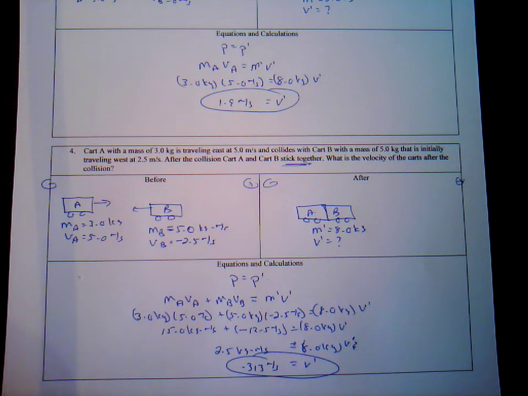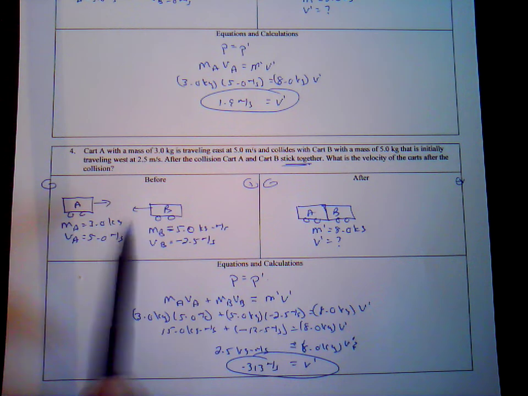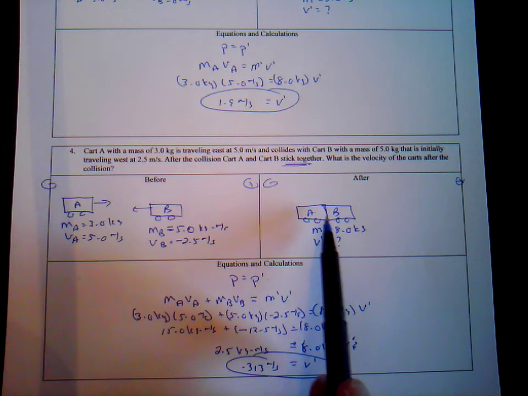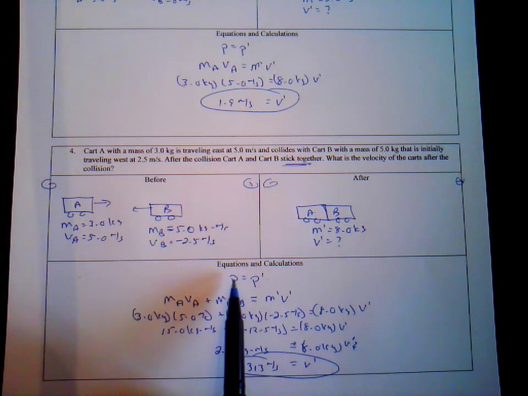So now what we have is two carts moving before the interaction takes place. They collide and they stick together. We solve the same way. It doesn't matter how many objects we have moving before or how many objects we have moving afterwards. We always solve the same way. Total momentum before equals total momentum afterwards. And we put the values in for the things that have momentum before and after. All right, one more example problem.